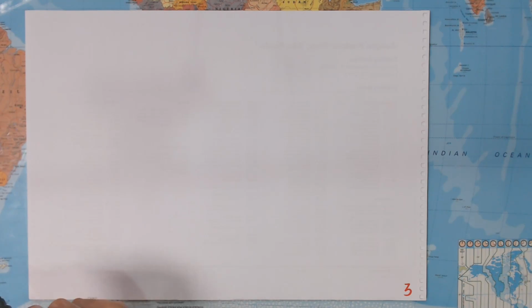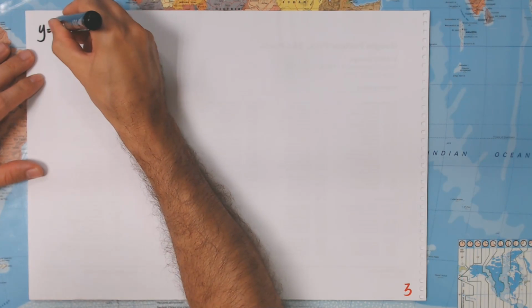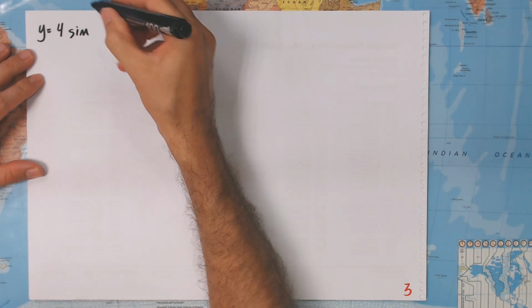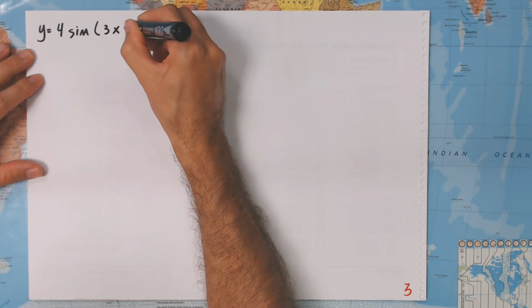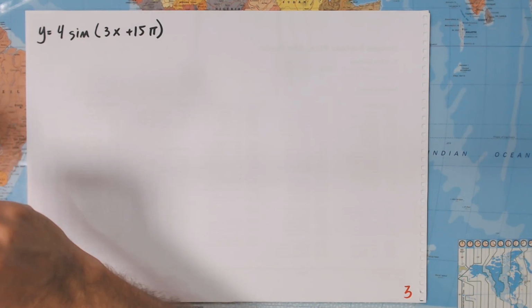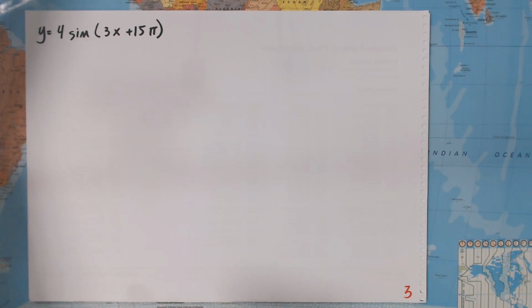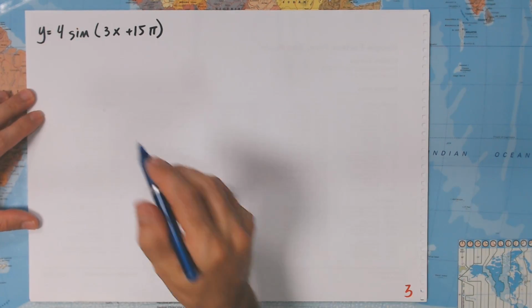Now let's try to do this one even faster. It is going to be the same thing but different symbols. For sine, it is still sine, okay? We are just still discussing the sine. 3x plus 15 pi. A little bit different. I'm going to do very fast, okay? I'm even going to take a faster pen so I can write it faster. It's not going to be fancy. I'm going to try to make it as fast as I can.